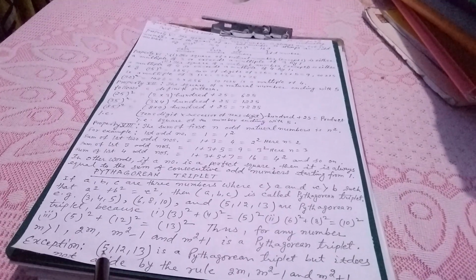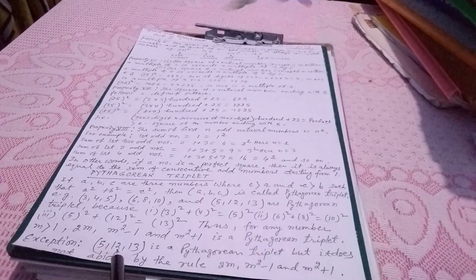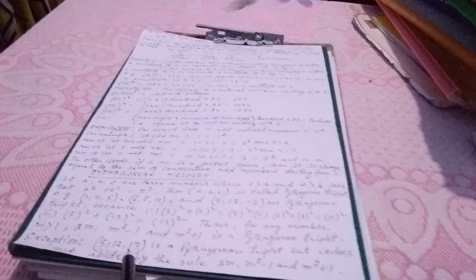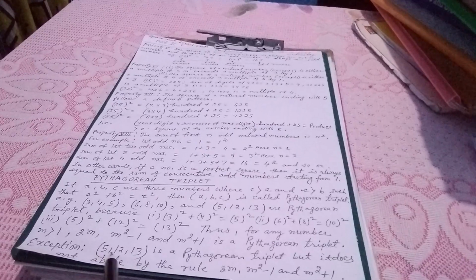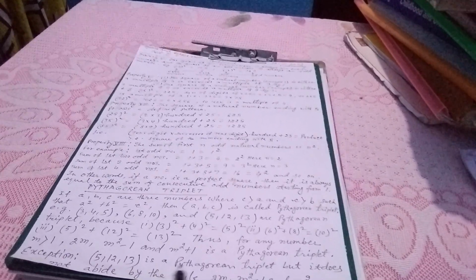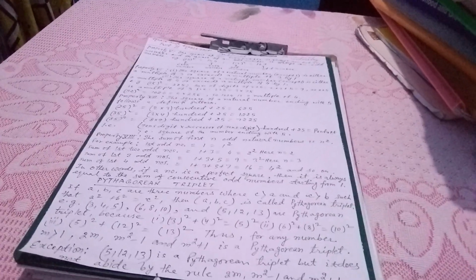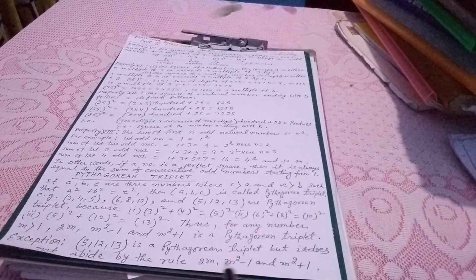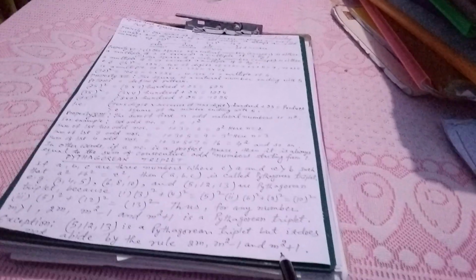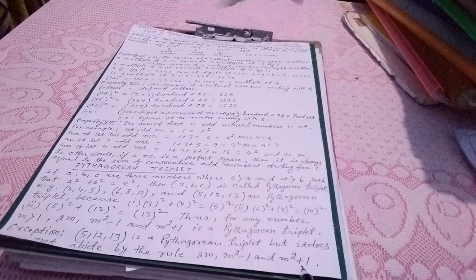But this rule has an exception: 5, 12 and 13 does not follow this rule. That means 5, 12, 13 is a Pythagorean triplet, but it does not abide by the rule 2m, m square minus 1 and m square plus 1.